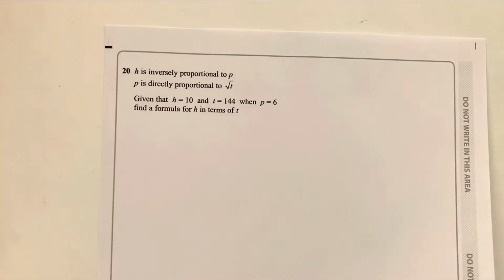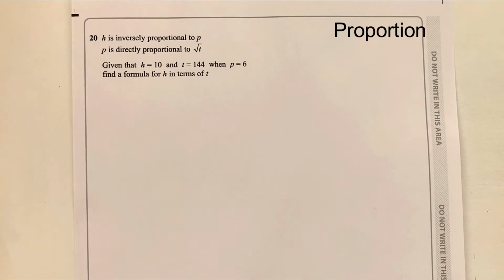Okay, let's move on then to proportion type questions. This is question number 20. We've got basically two proportionalities: an inverse proportion and a direct proportion. So let's have a look firstly at the inverse proportion.